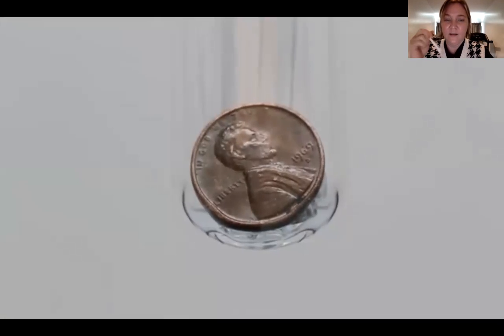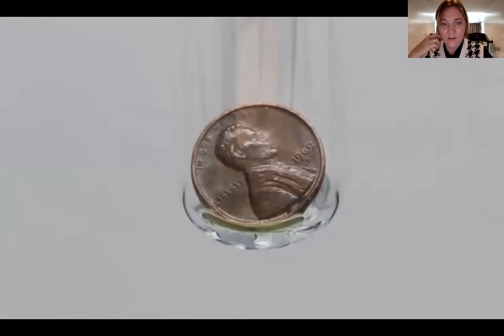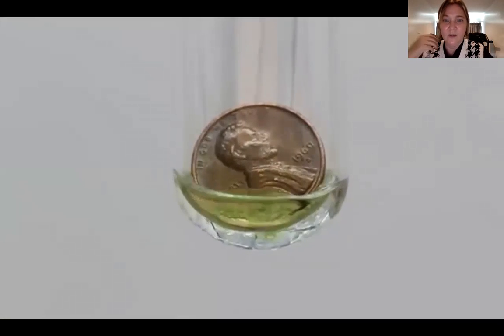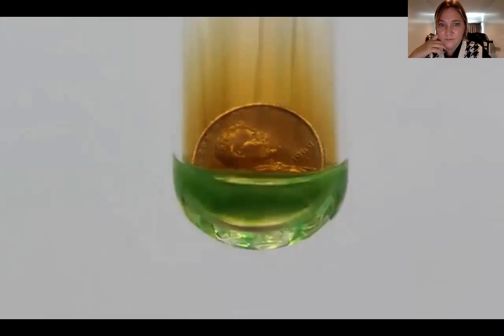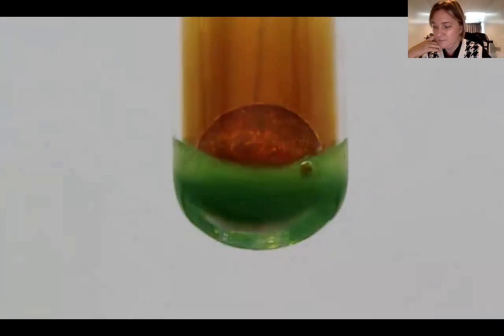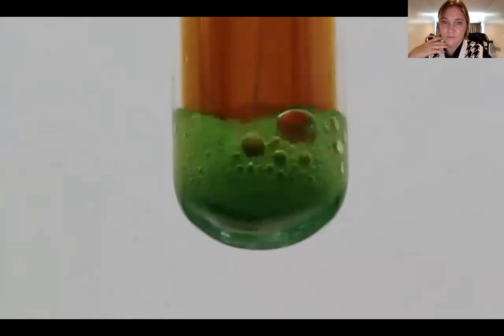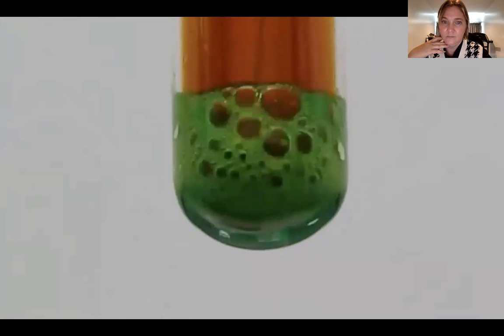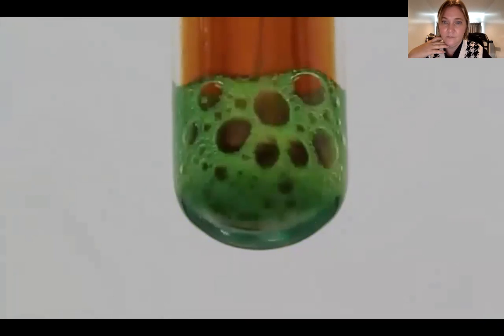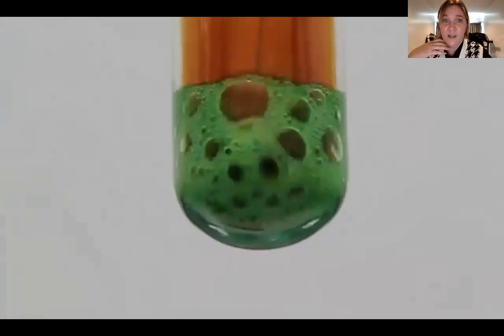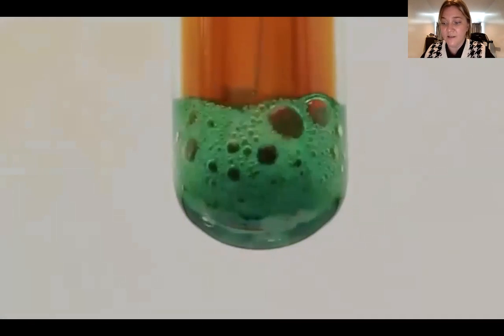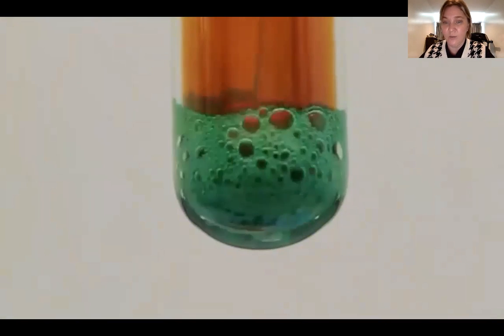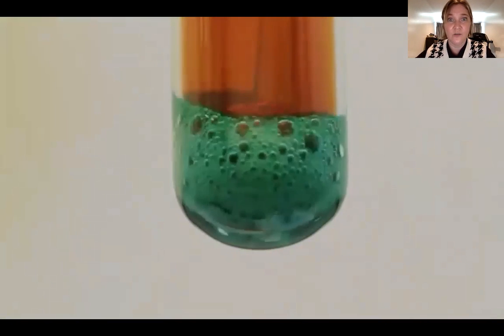By the way, if you don't know, this is a penny. This is a form of US currency, and pennies are made using copper. So, pretty vigorous reaction. Nitric acid is one of the worst acids, by the way. It's very, very damaging for proteins, which means, like, your skin.